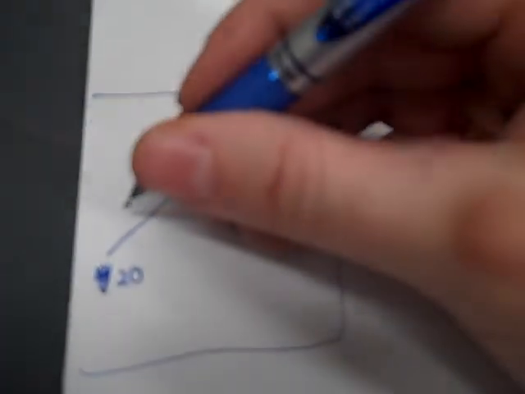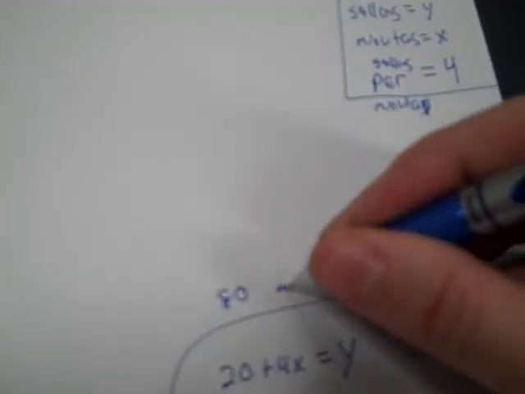And then the equation is very easy to write. You just write 20 plus, you're always going to want to put a plus, 4x equals y. You can have a plus here and equals here. So write the equation: 20 plus 4x equals y. Okay, now I just need to plug in for the right letter. You take the final number in the problem, 80 gallons. So I'm going to write 80 gallons.